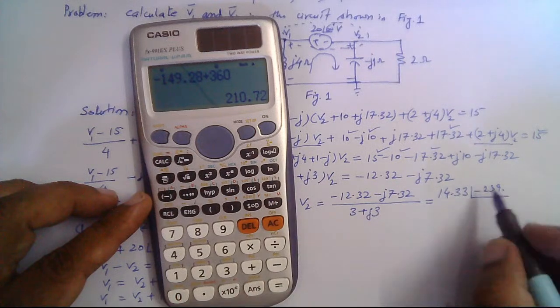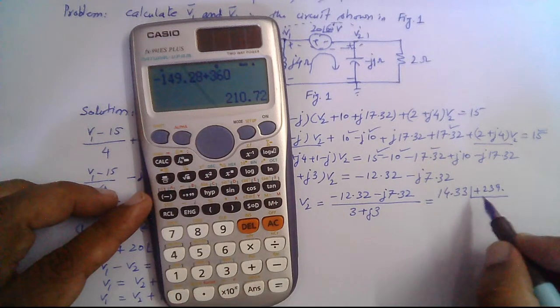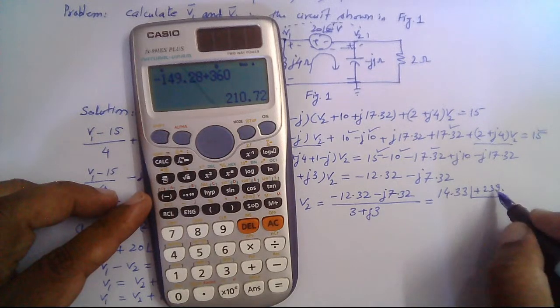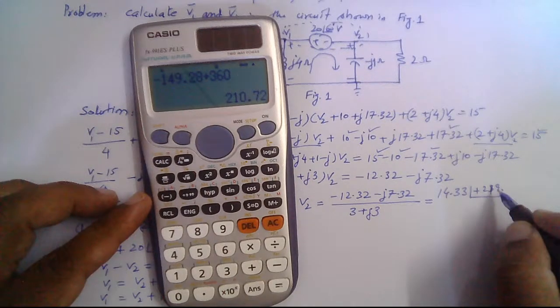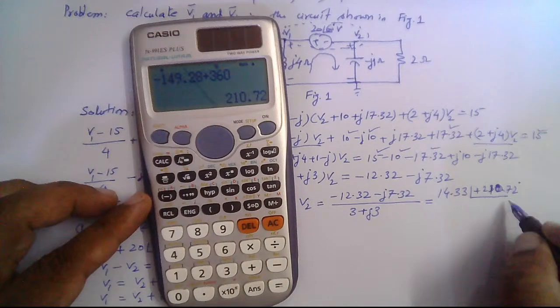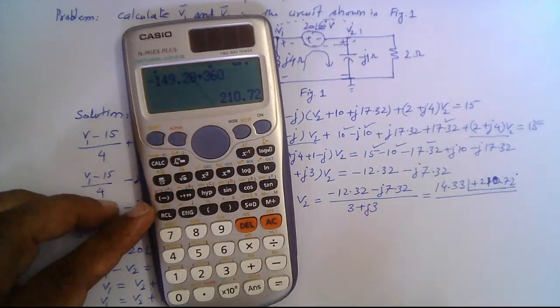Instead of going from the counterclockwise direction, we can go from the other direction. So that will be 210.72 degrees divided by 3 plus j3.